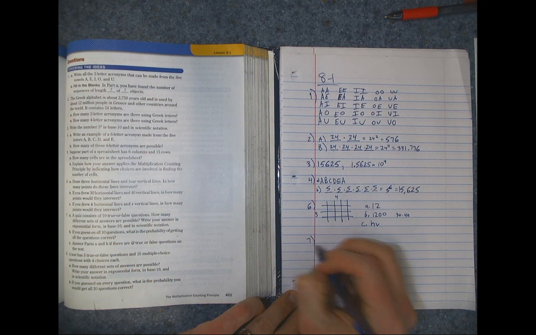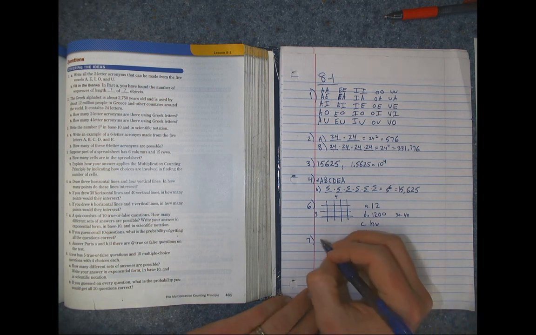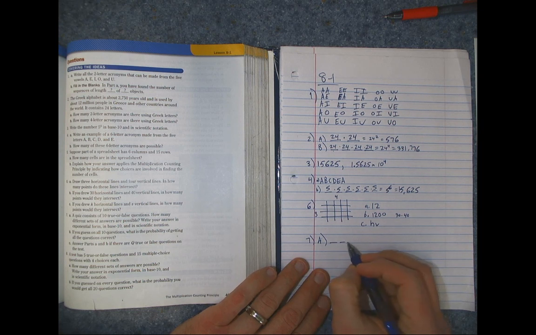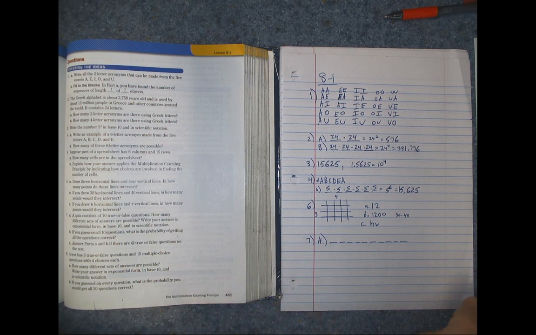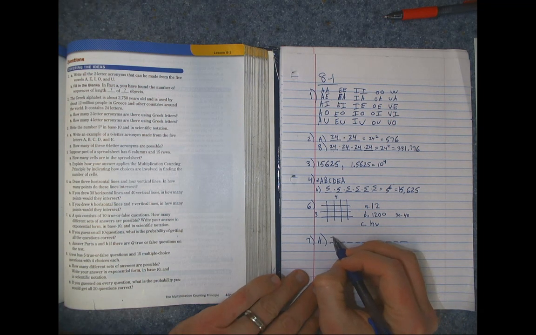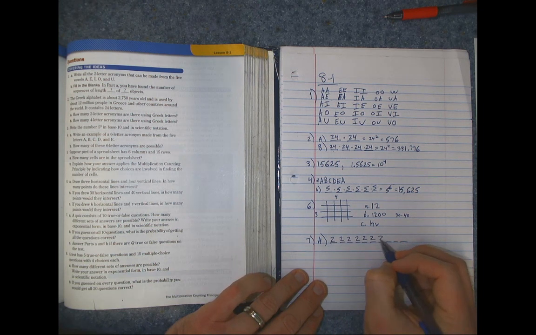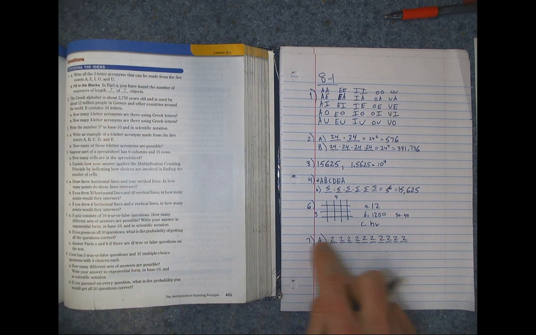Okay, question 7. A quiz consists of 10 true or false questions. How many different sets of answers are possible? Let's start there. So you have 10 questions. 1, 2, 3, 4, 5, 6, 7, 8, 9, 10. There's only 2 possible choices for each one, true or false. So you have 2 choices all the way across. So you would multiply all of those 2's.